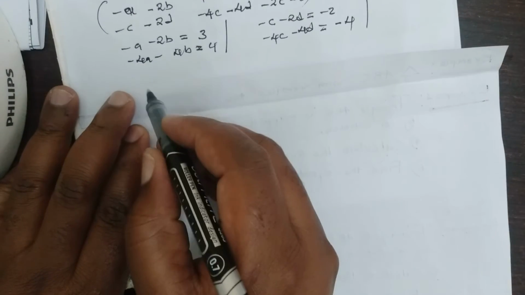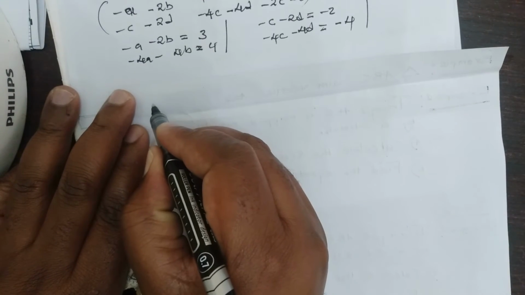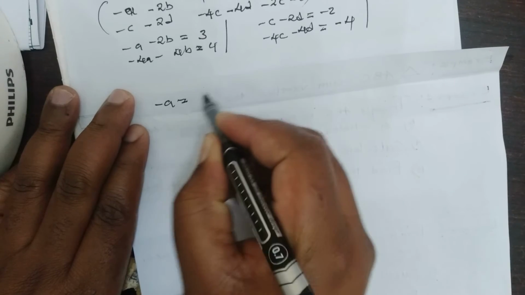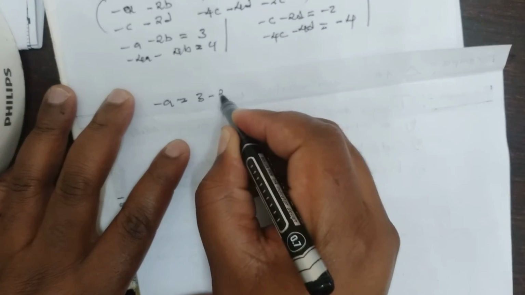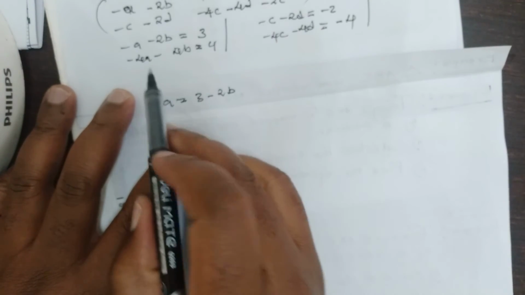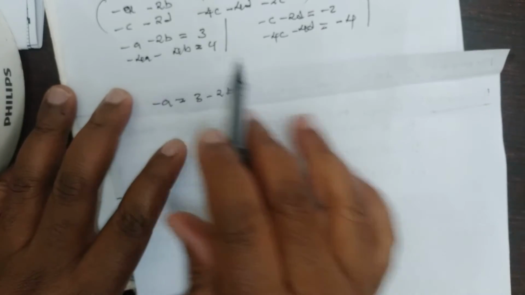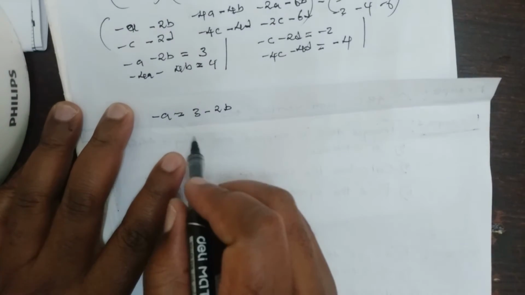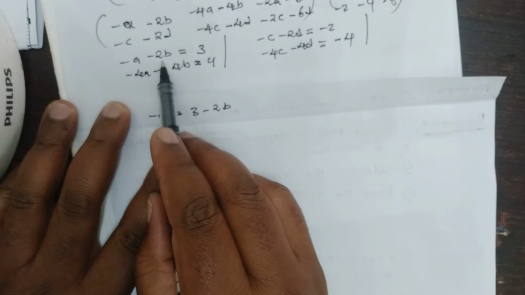Can substitution work here? Yes, we can make A the subject. Negative A is equal to 3 minus 2B. Take note, this is minus.